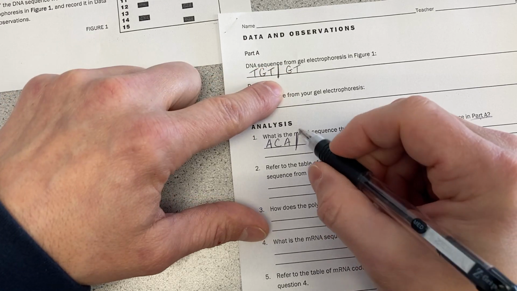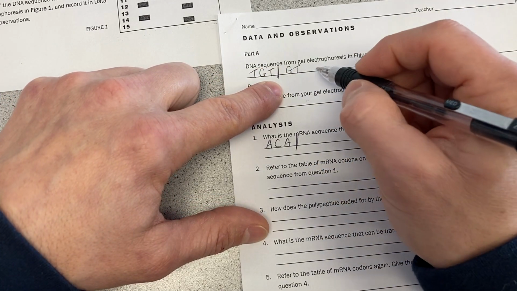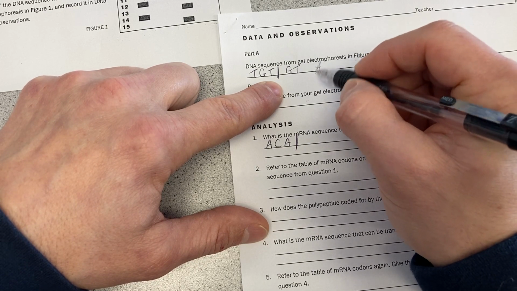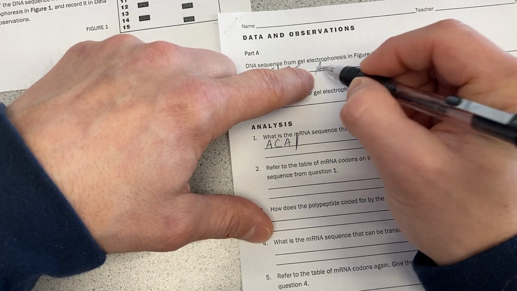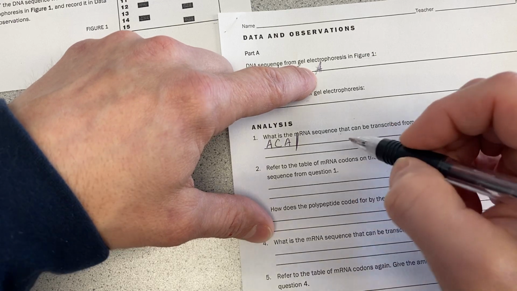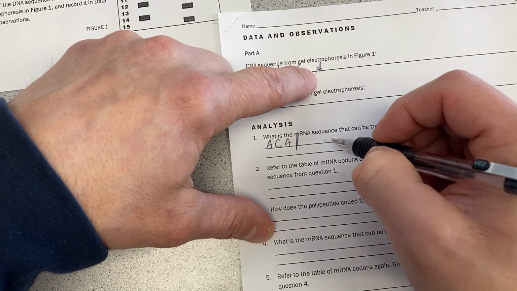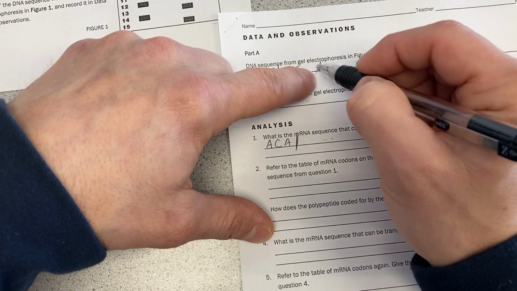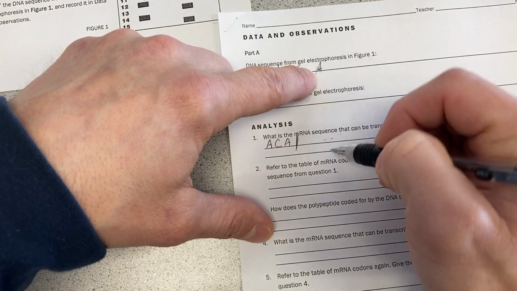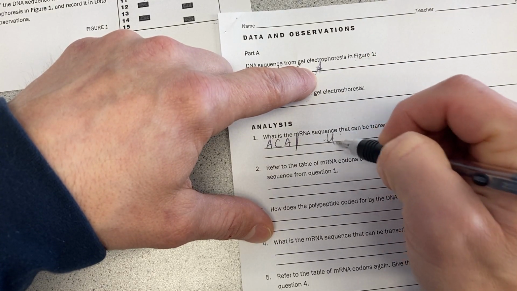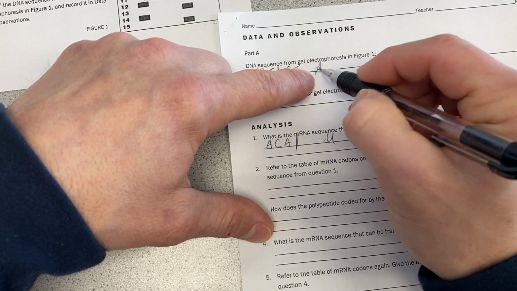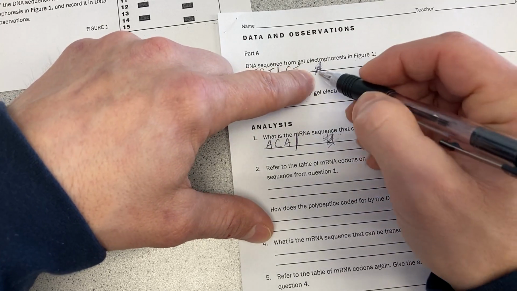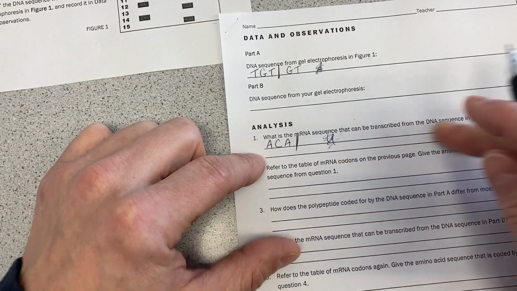Now, what happens, and I don't have one up here, if I've got an A up here someplace? If there's an A up here anywhere, remember, this is messenger RNA. I can't put a T down here. It's going to have to be a U. So anywhere you've got an A up here, don't put a T down here. It's going to be a U, okay? I'm just making it up. I don't know if that's the actual code from the activity, all right? So we've done this part.